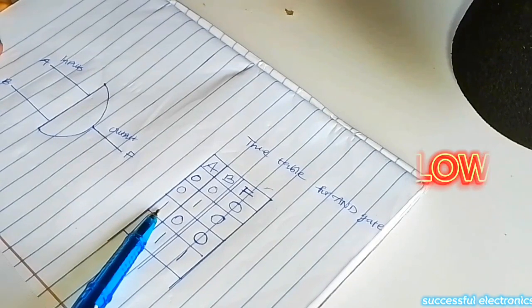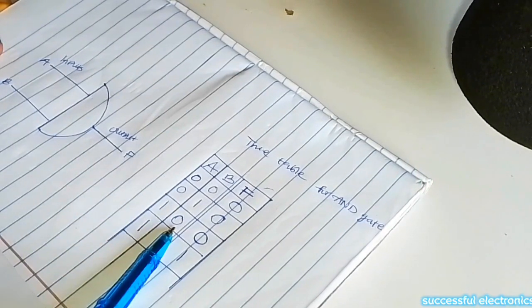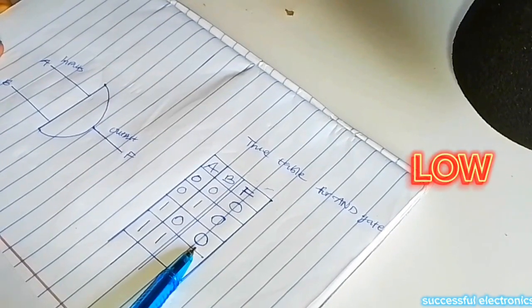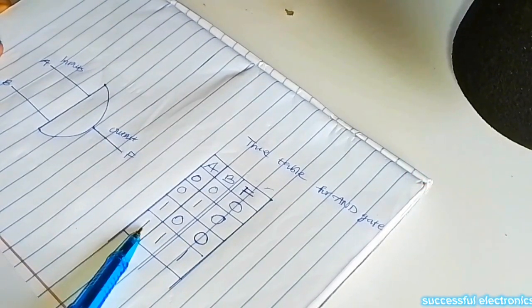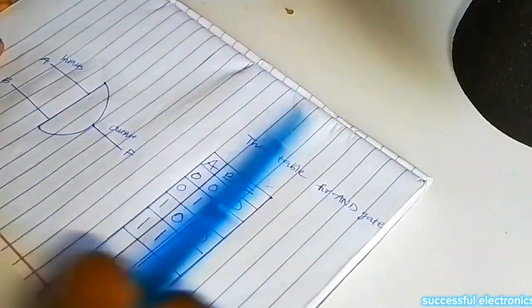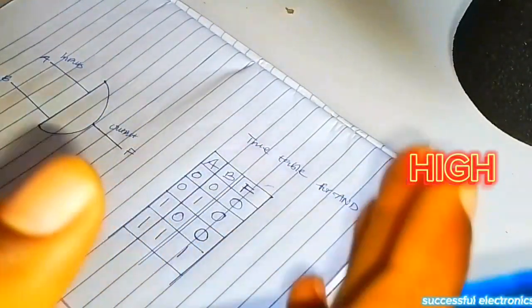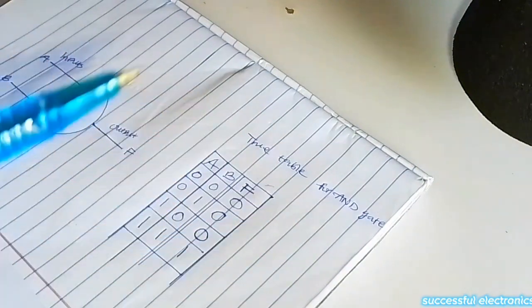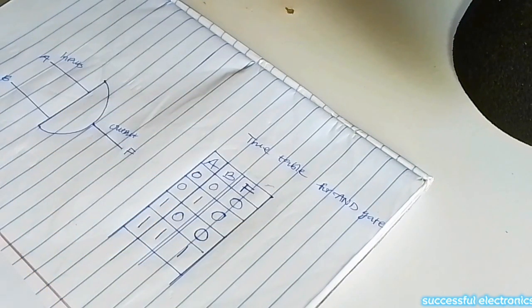If one of the inputs is high and the other input is low, the output is still going to be low. But if both inputs are high, then the output is going to be high. This description is very simple. The only case where the output is going to be high is when both inputs are high.